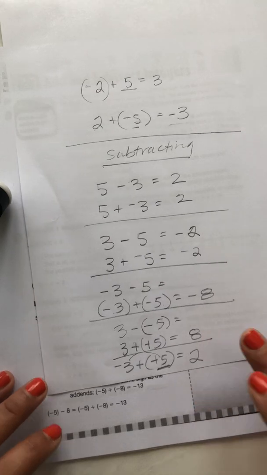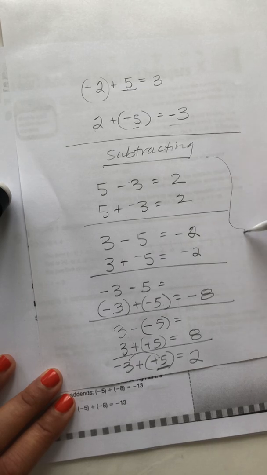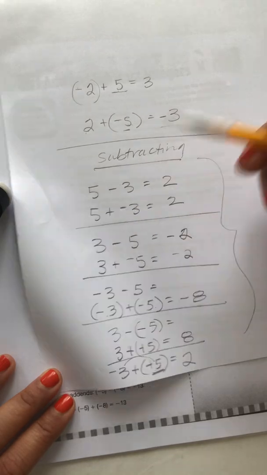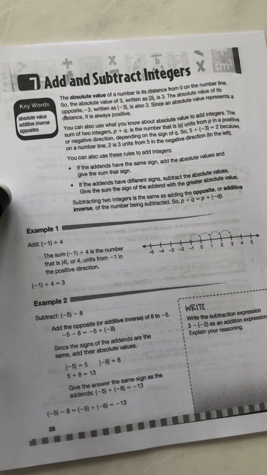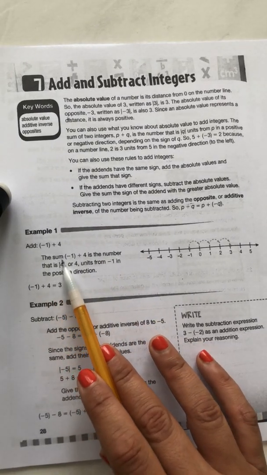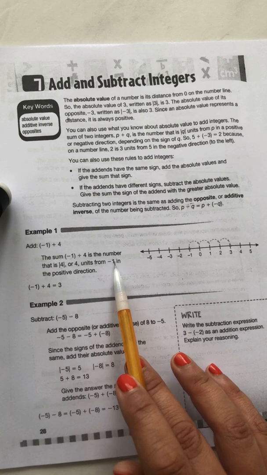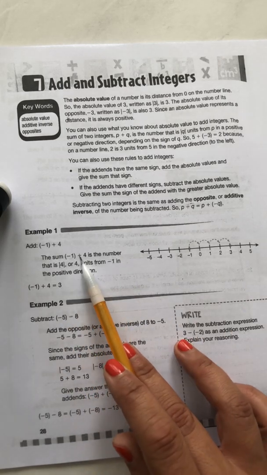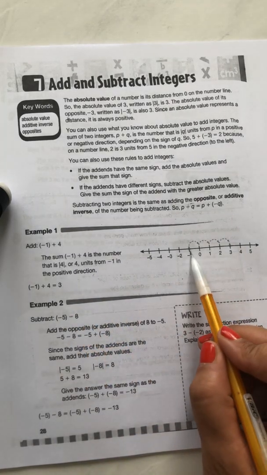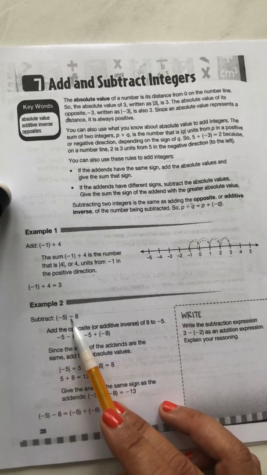So that's tricky, but if you know all of your rules for adding negative numbers, then all you have to do is change the subtraction sign to an addition sign and add the opposite, and it makes it a little easier. So let's take a look at the examples they give us here. So negative 1 plus 4. The sum negative 1 plus 4 is the number that is the absolute value of 4, or 4 units, from negative 1 in a positive direction. Because you're adding a positive, you are going to the right. So if I start at negative 1 and I go 4 spaces, I'm at 3. Subtract negative 5 minus 8.